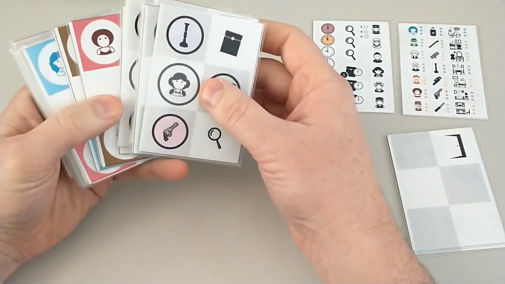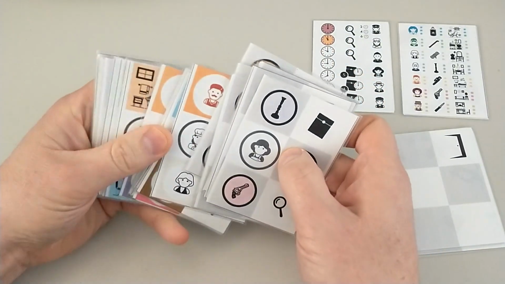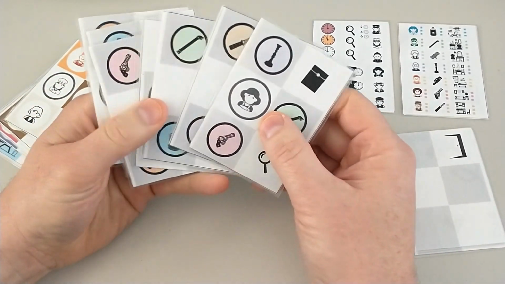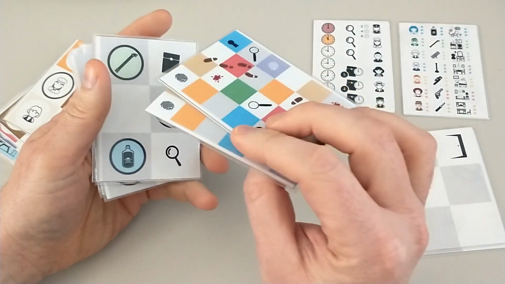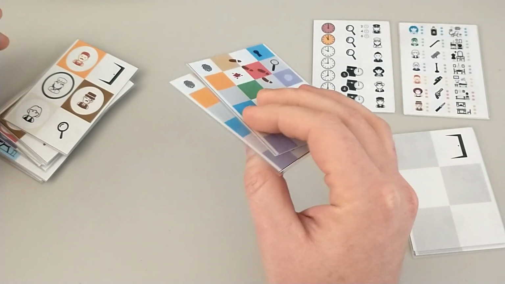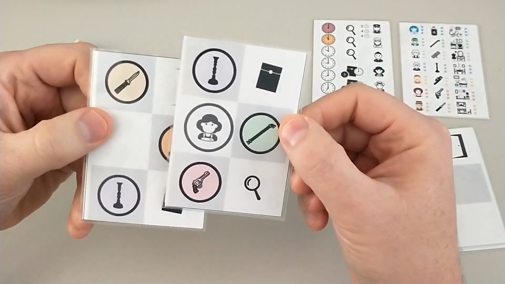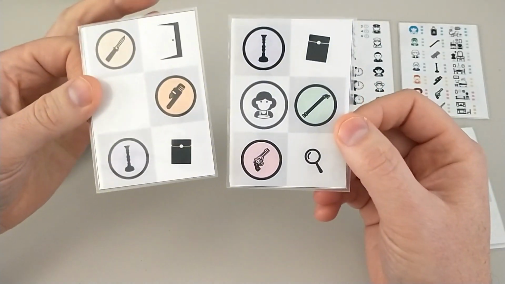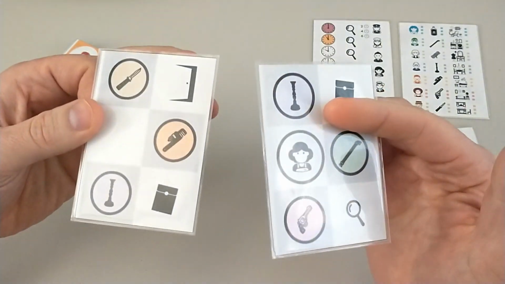To set up, you separate the cards into their types. So I've got the suspects and locations and weapons here, and you would randomly select two cards of each type without looking at them to set them aside. At the end of the game, you can confirm whether you solved the murder facts correctly. Any two cards will have only one icon in common. So the icon that's in common between the two cards that's removed, in this case, which would be the candlestick, is what you are solving for.